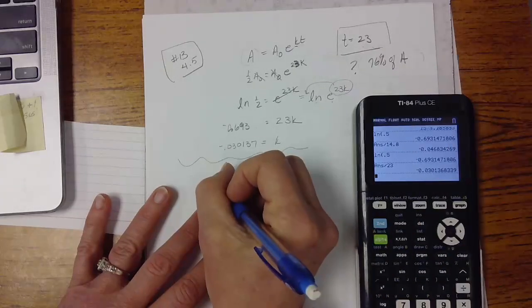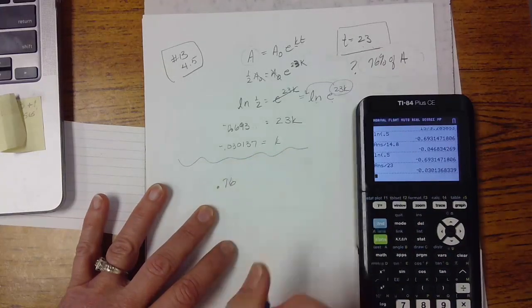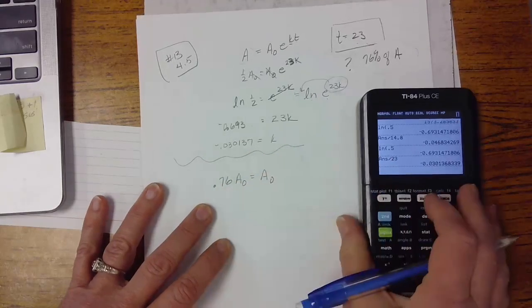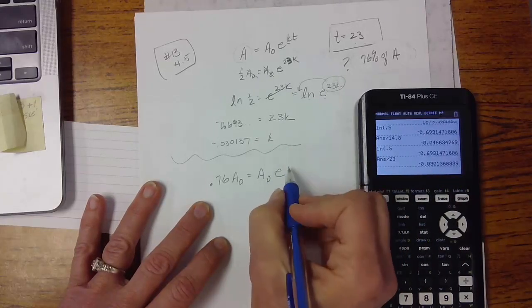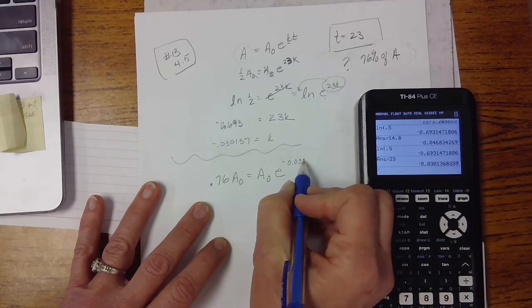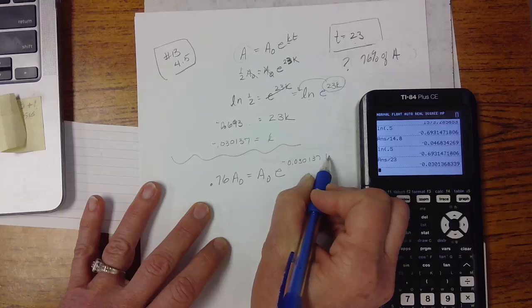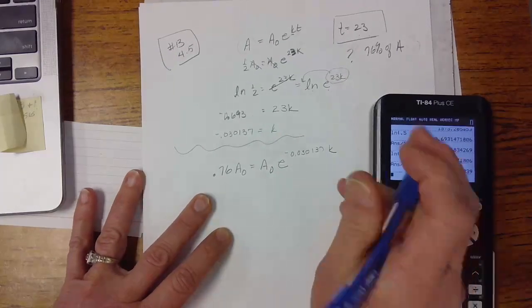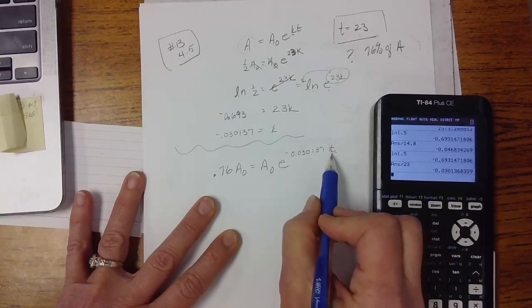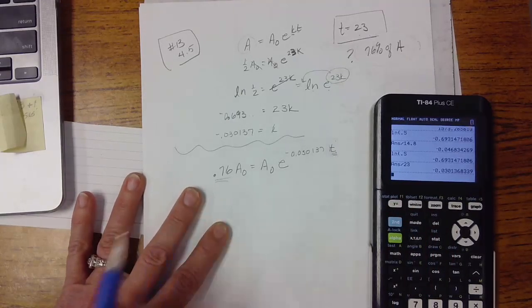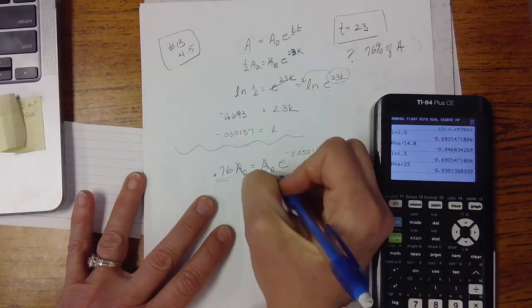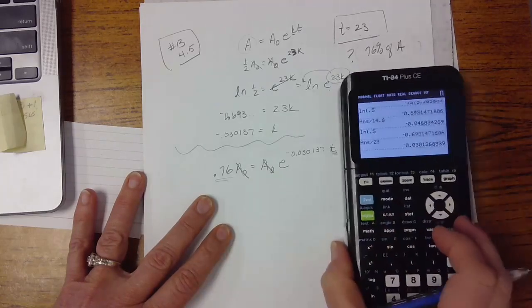But in this case, it would be 0.76, because I'm changing that to a decimal, times A sub aught is equal to A sub aught e to the k, which now I'm just going to write a few of the decimals, 0.0300137. So it's a lot like the same problem we had before when we solved for k, but now we're going to solve for time when we want to know 76% of the amount of solution left. And just like before, A sub aught cancels. Okay, so I'm left now with taking the ln of both sides.